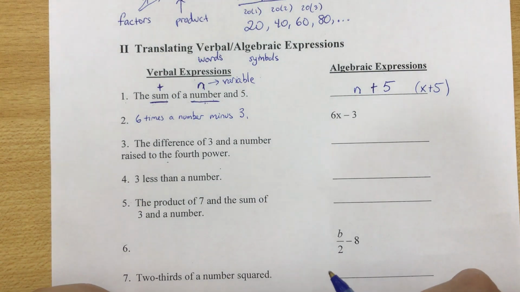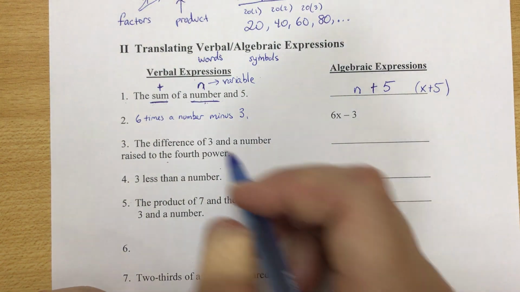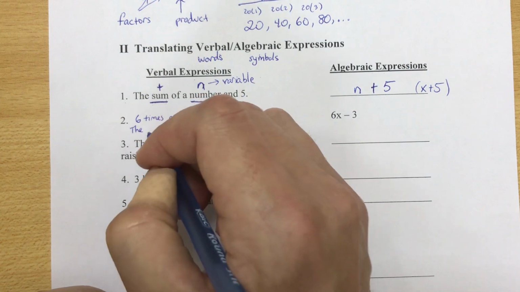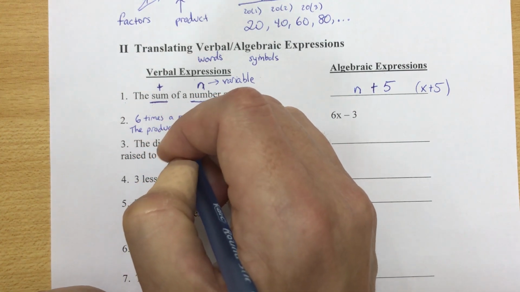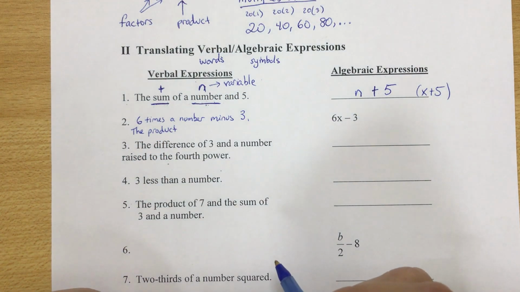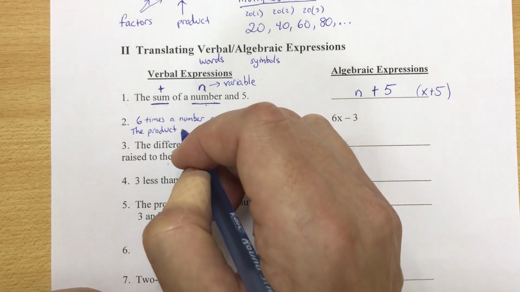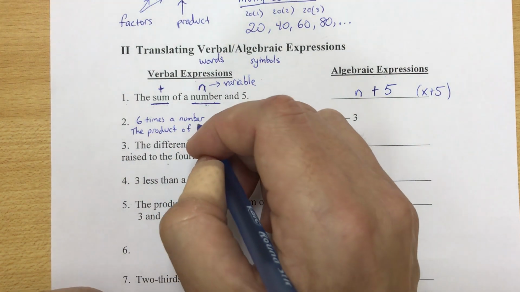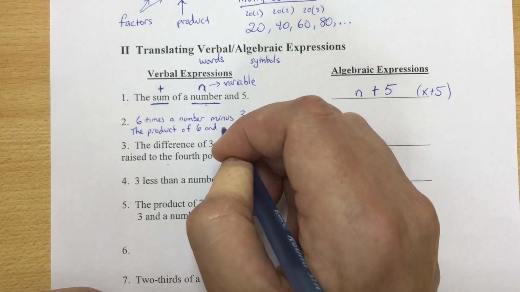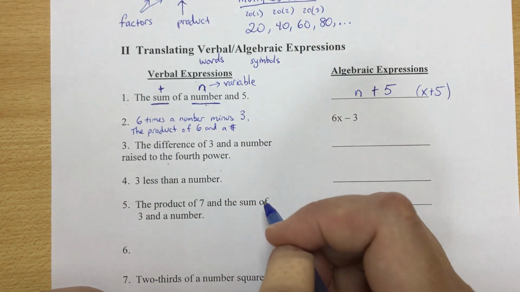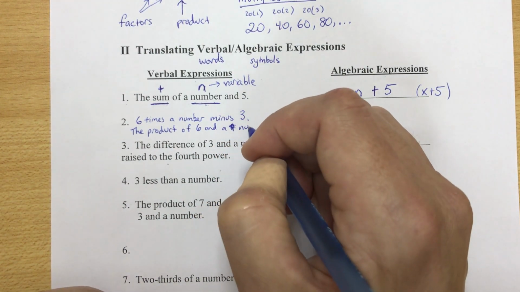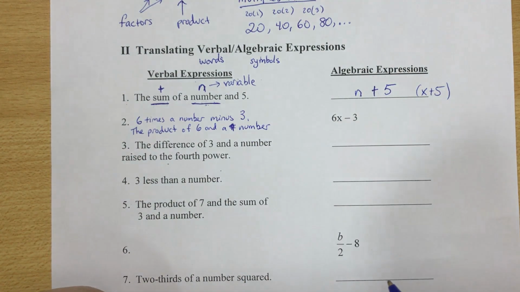That would work. You could say the product. Remember, product means to multiply. The product of 6 and a number. Well, I should write the word number. The product of 6 and a number.